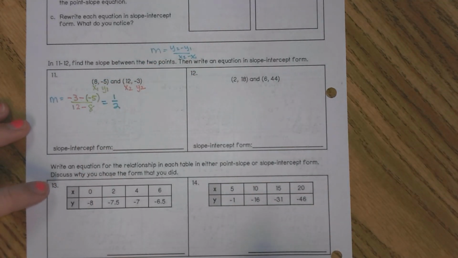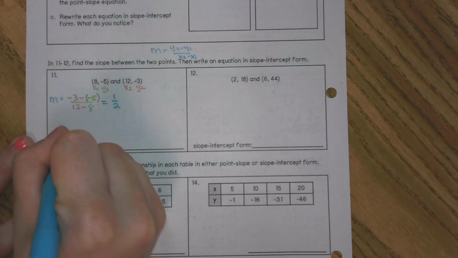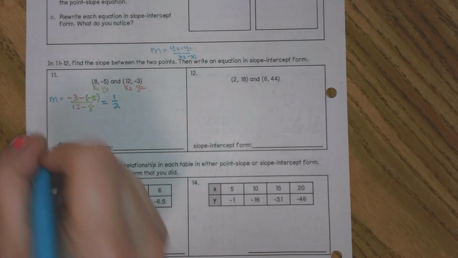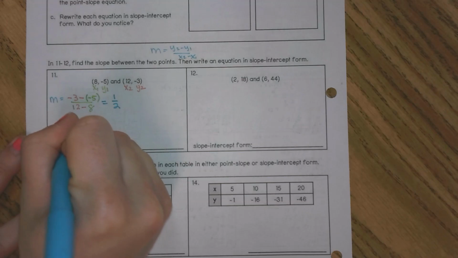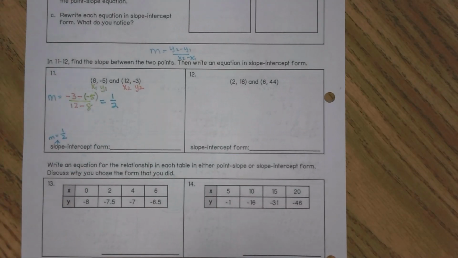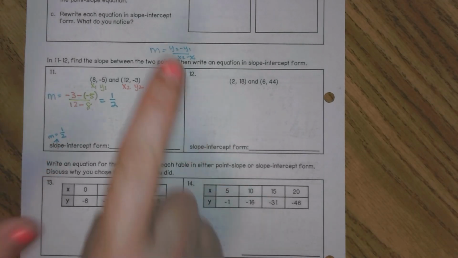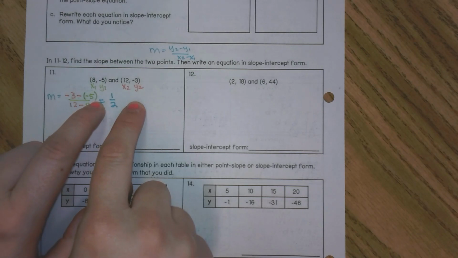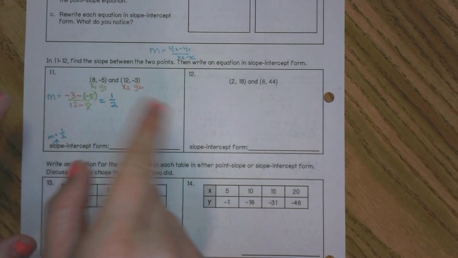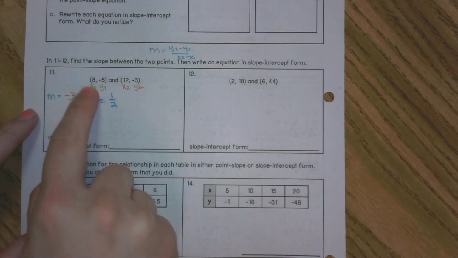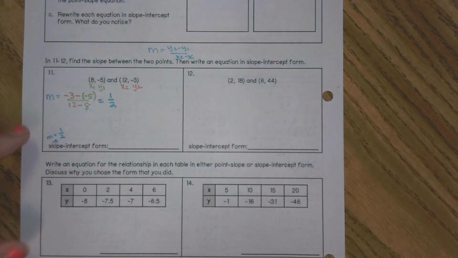So my slope is 1 over 2, which means I'm actually going to write it over here. I just found my slope is 1 over 2. So then my second step is going to be to find my intercept, which is my b value. So remember, you get to pick which point you want to use. It doesn't matter. I'm just going to go ahead and use this first one. You can use the second one. You should get the exact same answer.